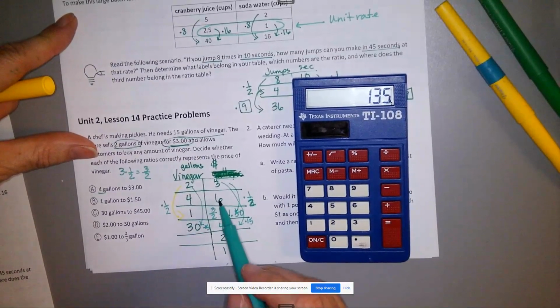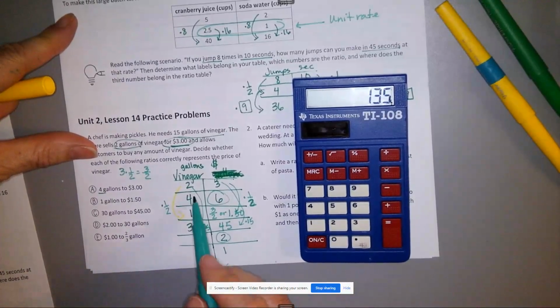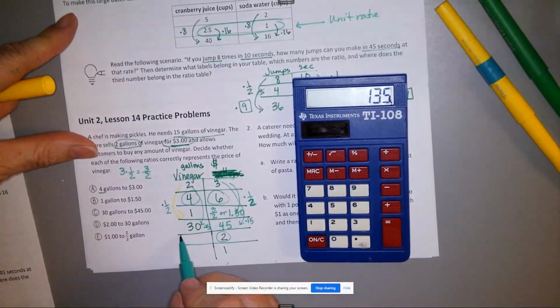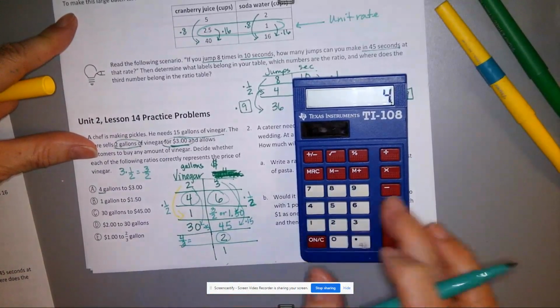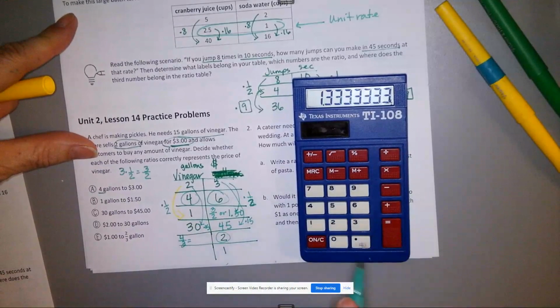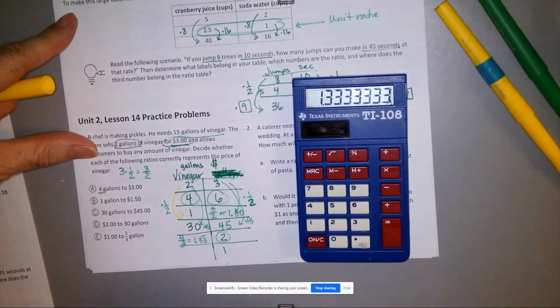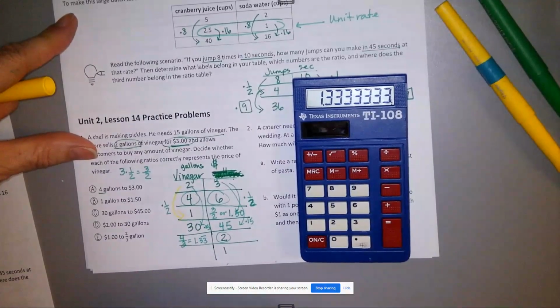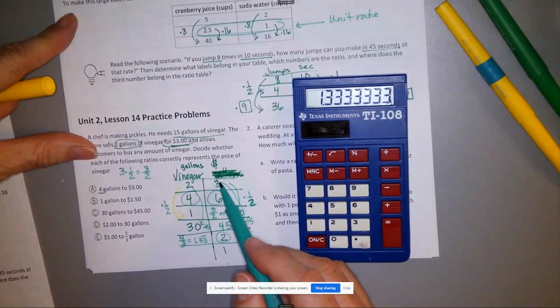And let's see. How do I turn a 6 into a 2? Let's divide by 3. So that would be 4 divided by 3, which on a calculator is 1.33 repeating. And we'll go all the way back to our original ratio.